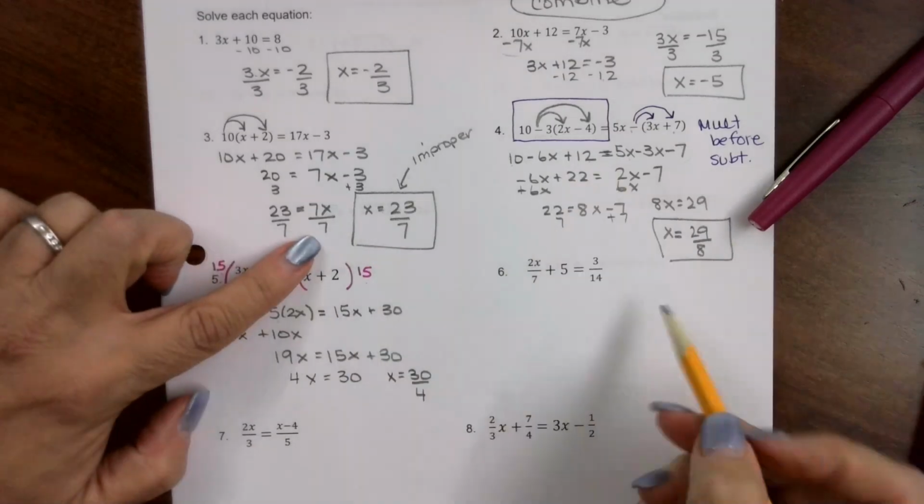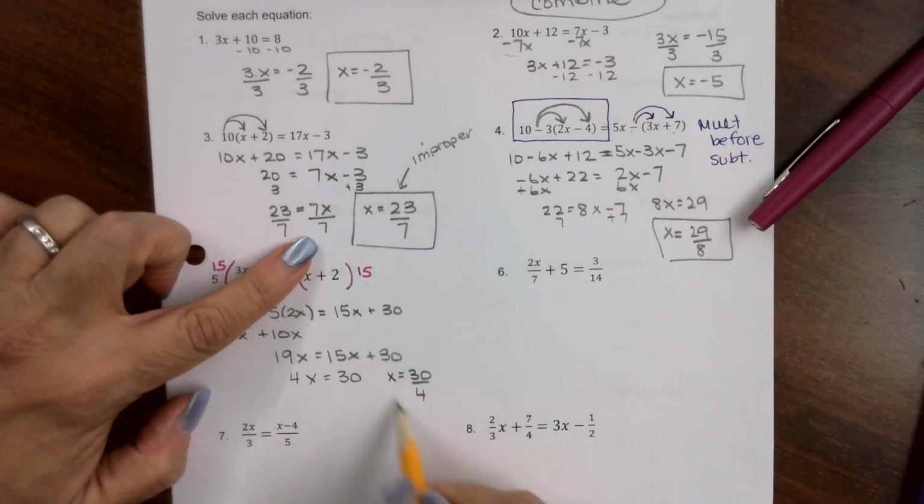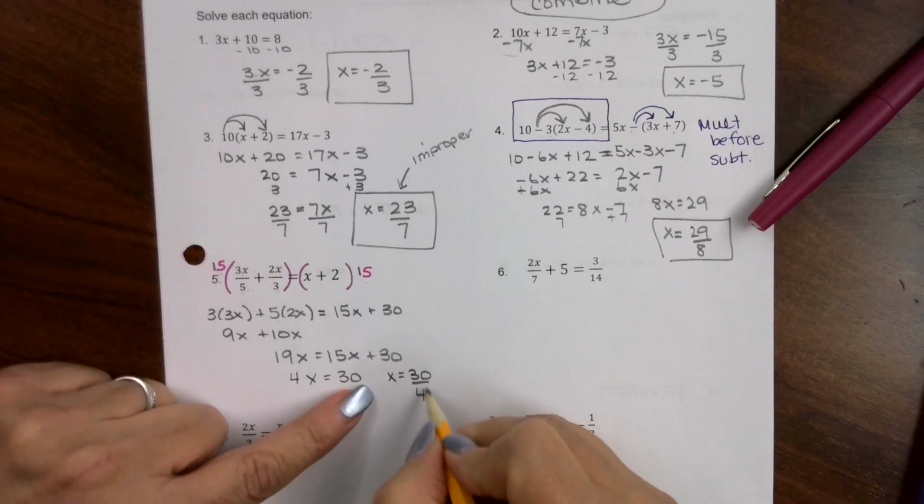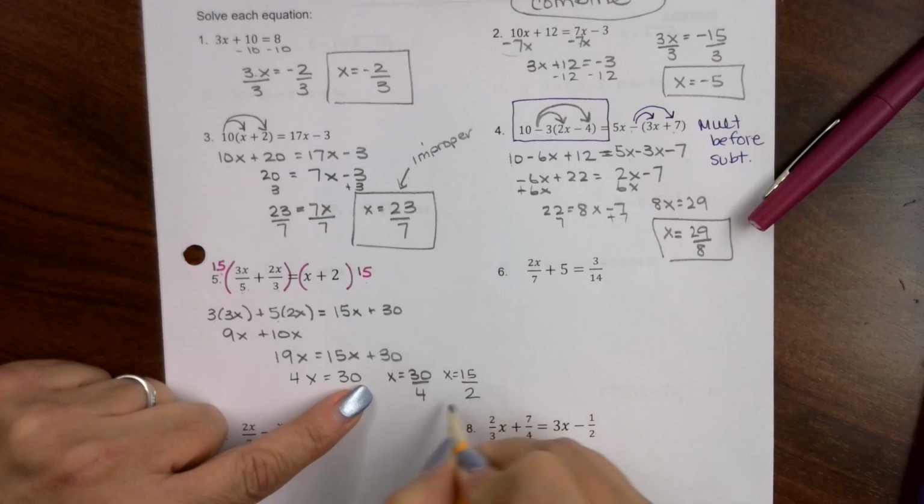Now, in my other fractions, I've just left these as fractions, but this fraction simplifies. I can divide the top and the bottom by 2. So this gives me 15 over 2, and this is the answer that I want.